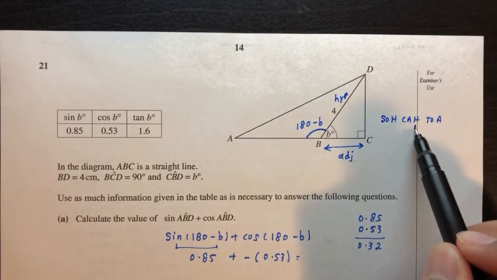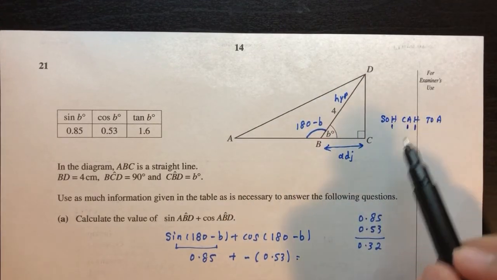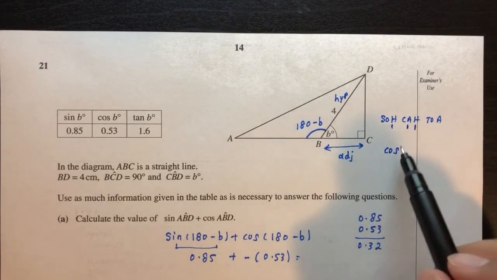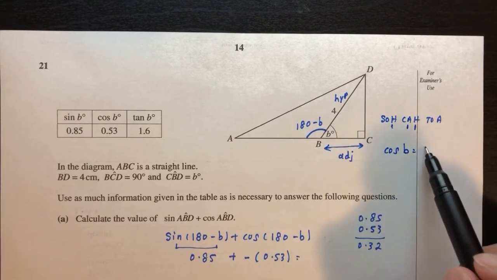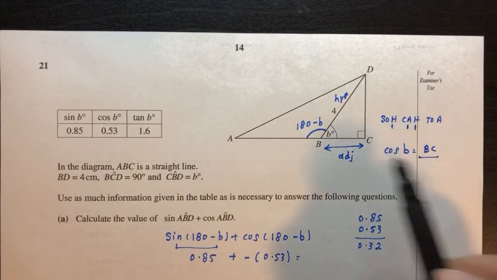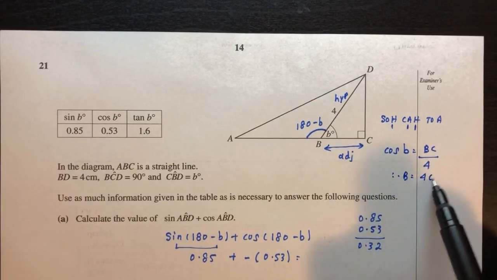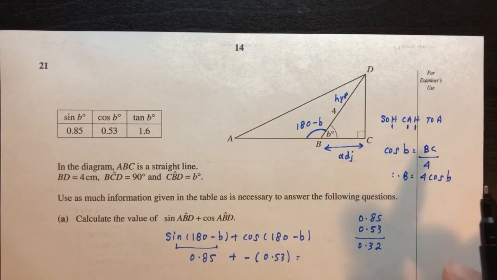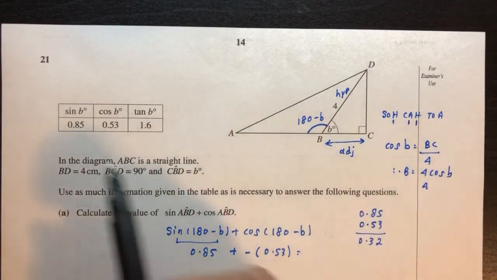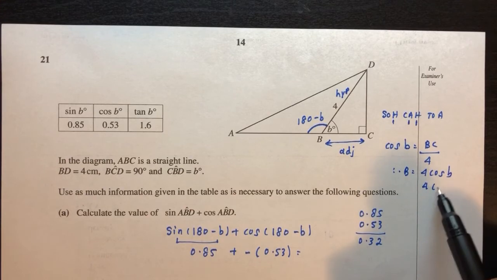So we have the hypotenuse, we have to find the adjacent, so we have to use cos. Cos of B is equal to BC over hypotenuse. So BC will be 4 times cos B. So cos B is 0.53.